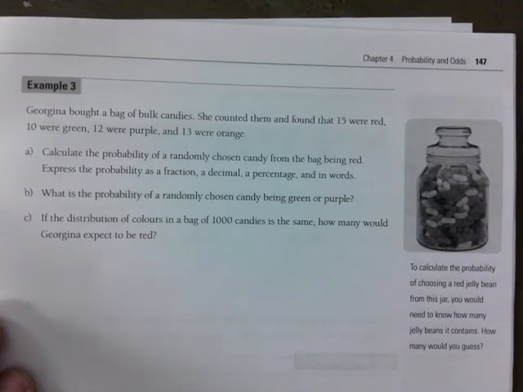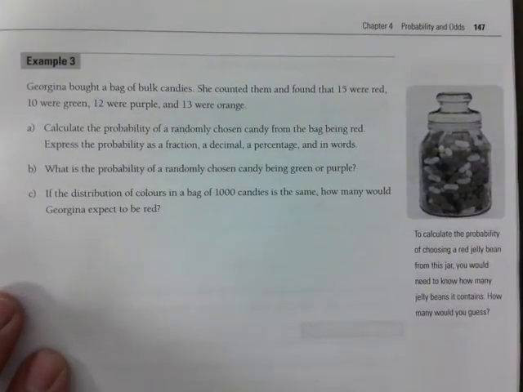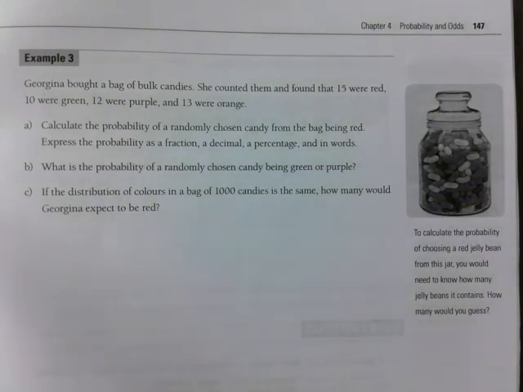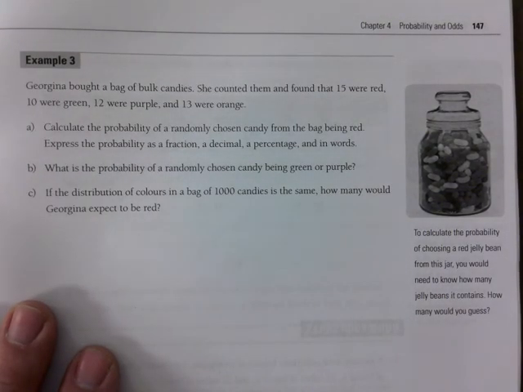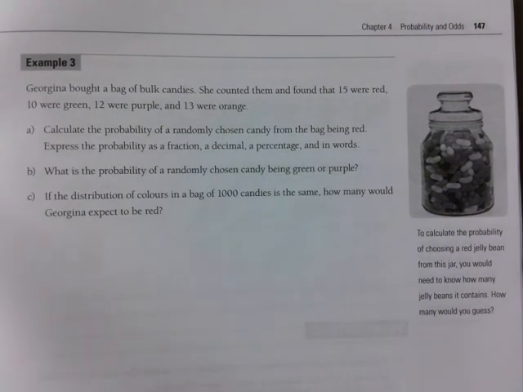So probability comes into this, it's everywhere. Okay, so let's go to 147 here. This will probably be it. I'll do this example, and then we're done for today. So just hang in there. Okay, highlighters ready to go.